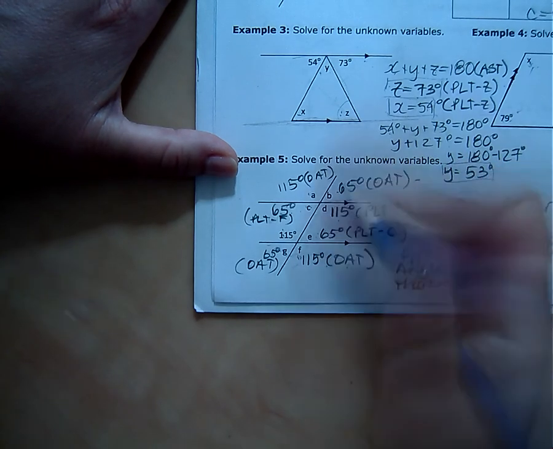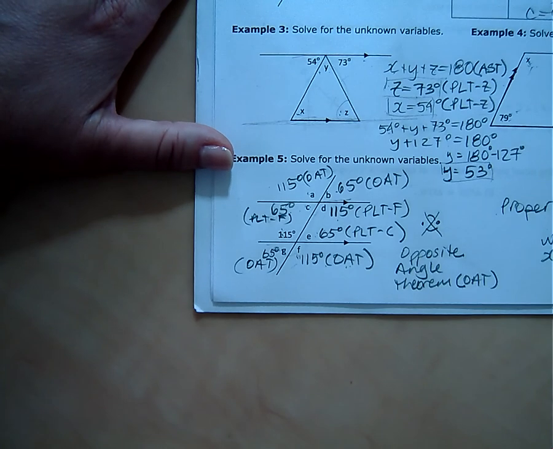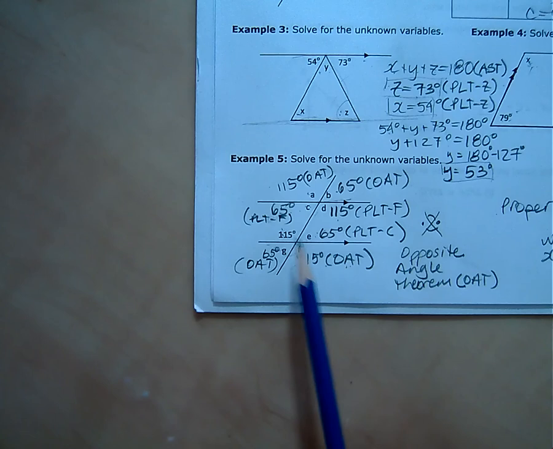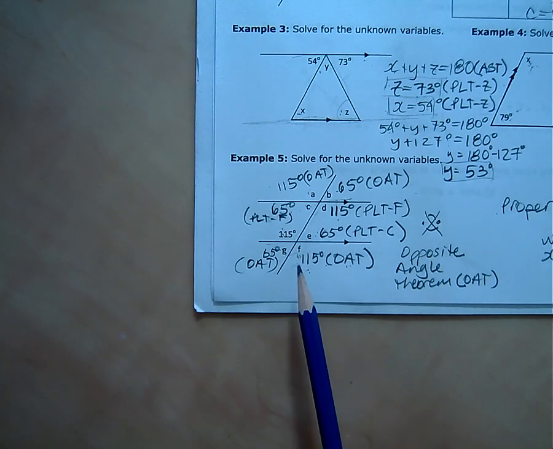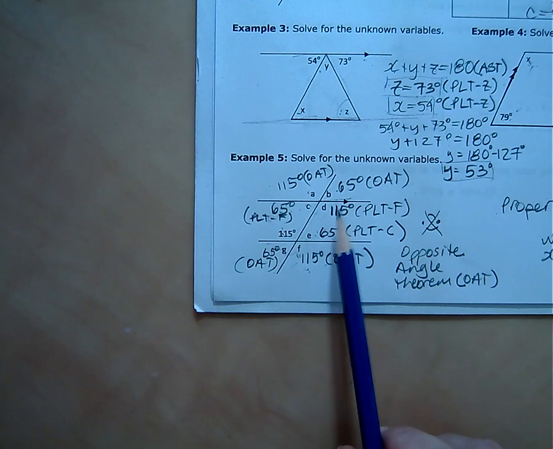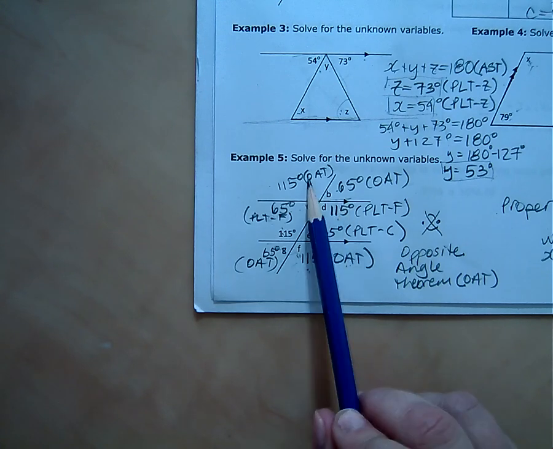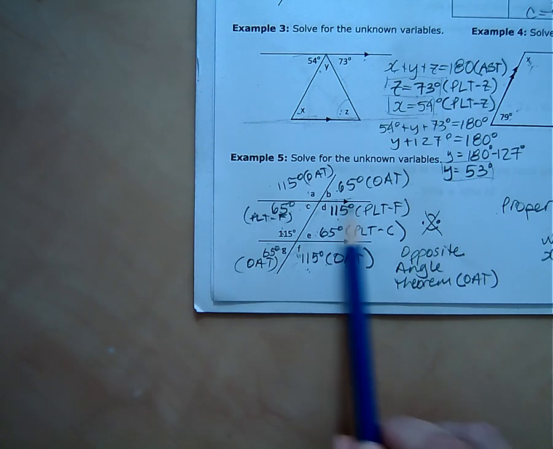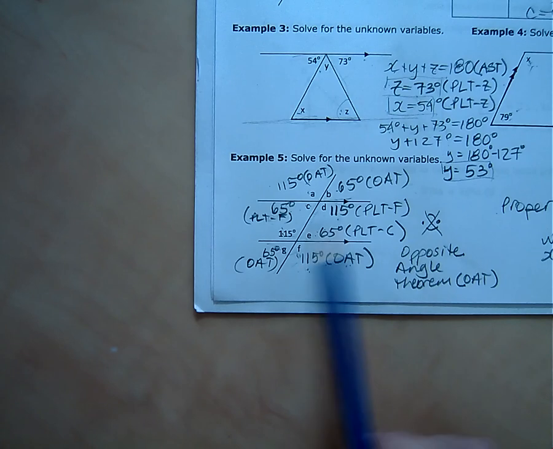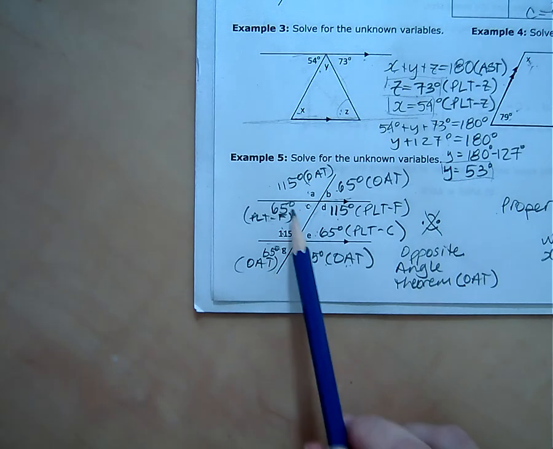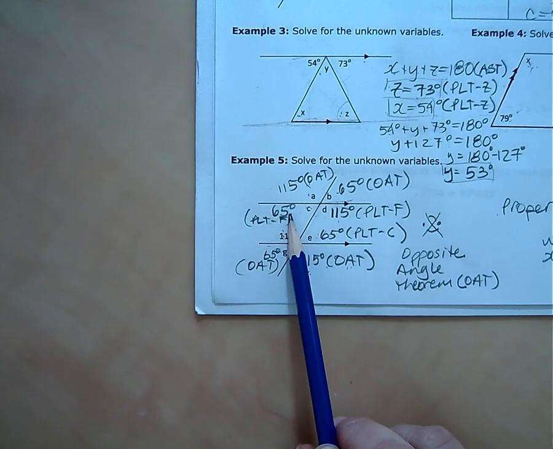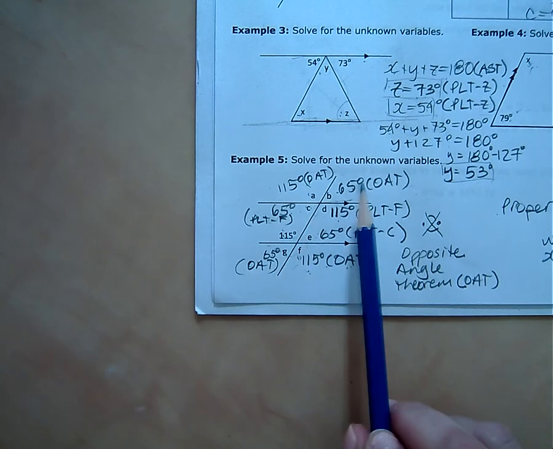So it's getting kind of crowded in there, but I hope you were able to follow what was going on. I'm just going to run through it again. We were given this. This is opposite, so it's the same. This is F pattern, so it's the same. This is opposite, so it's the same. Then in here we have a C pattern, so this plus this is 180. Then this is opposite, so that's 65. This is an F pattern, so that's 65. And this is opposite, so that's 65.